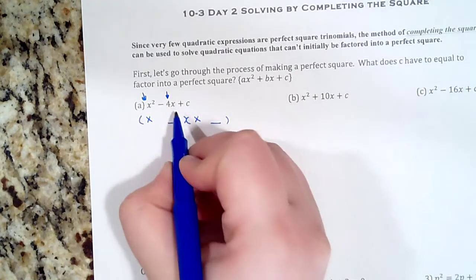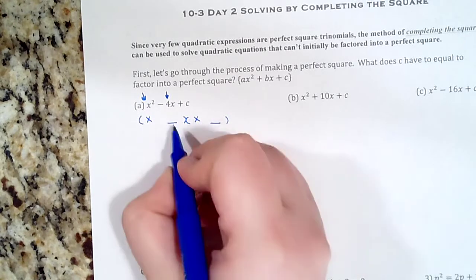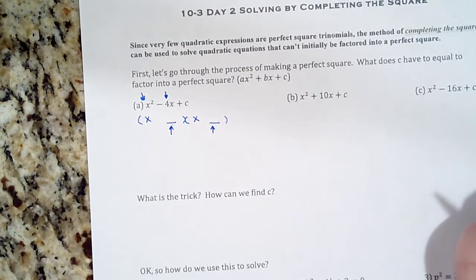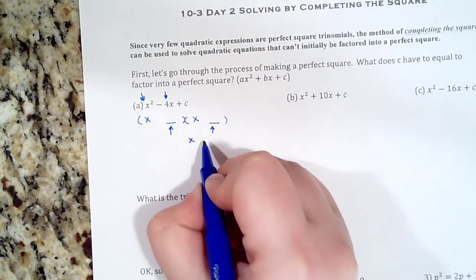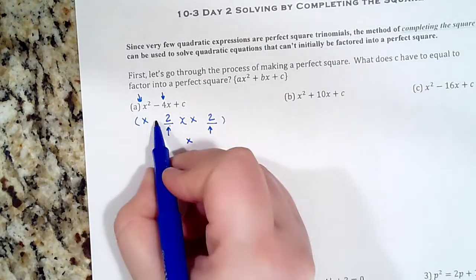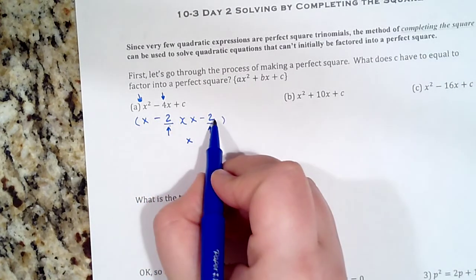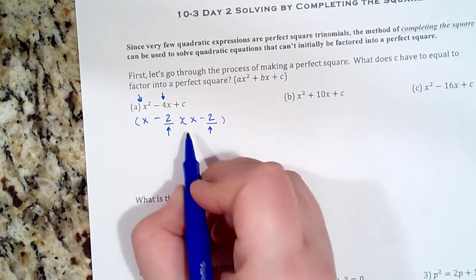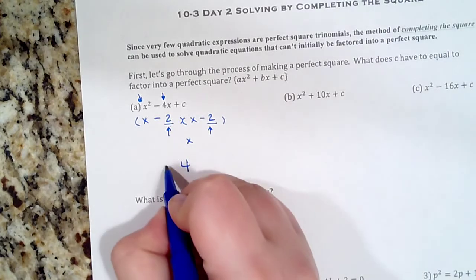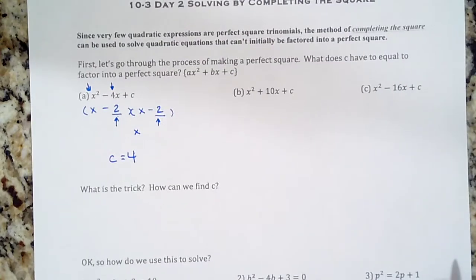So now, to get those numbers to add to 4, but to multiply to c, all I have to do is say whatever number is here and whatever number is here, which are the same number coincidentally, need to multiply to make c. So if I have a 2 here and a 2 here, even if they're negative or positive, it doesn't matter, but I'm going to make them negative here. When those are both negative 2, they add to negative 4, but they multiply to a positive 4. So in this case, c has to equal positive 4. Let's see that again with another one.